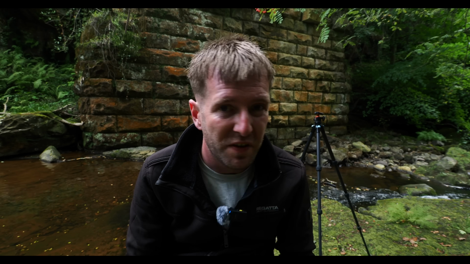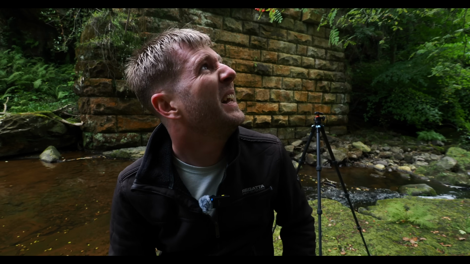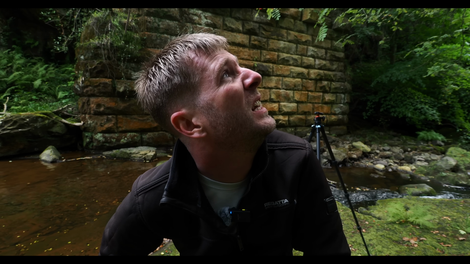So I'm currently stood under a railway bridge, and if you're familiar with the North Yorkshire moors, there is a steam railway around here. Train's just gone overhead. That scared the living... Yeah. Let's get the tripod set up, start taking some photos.